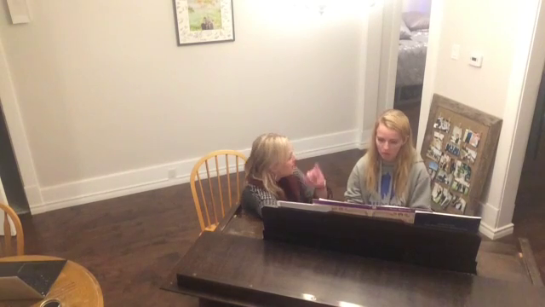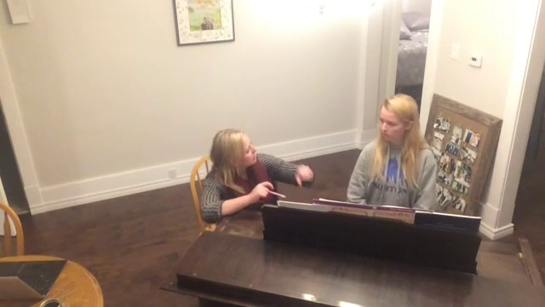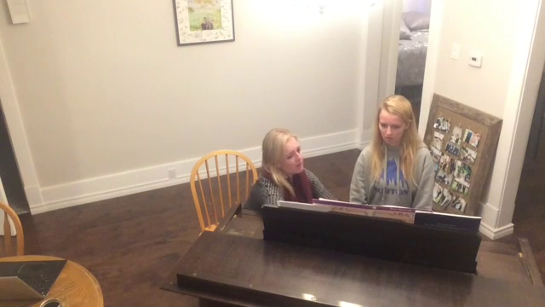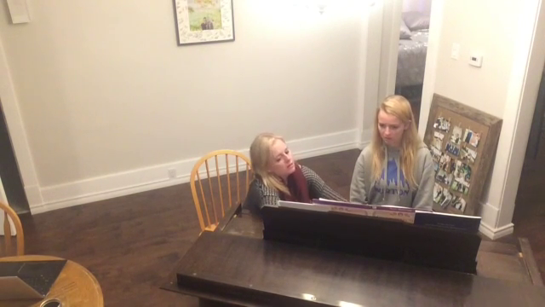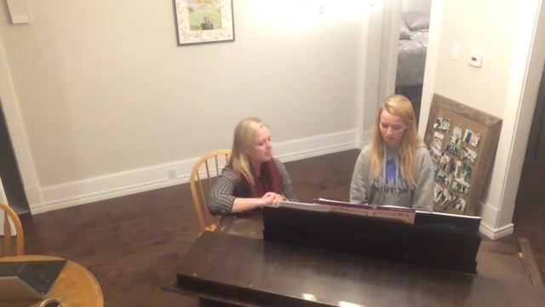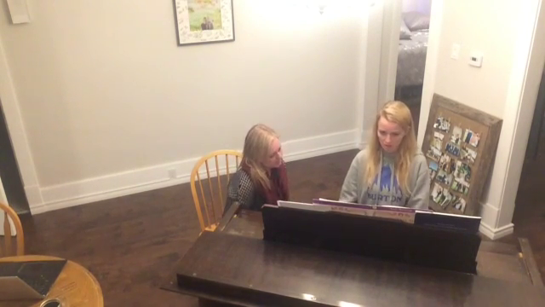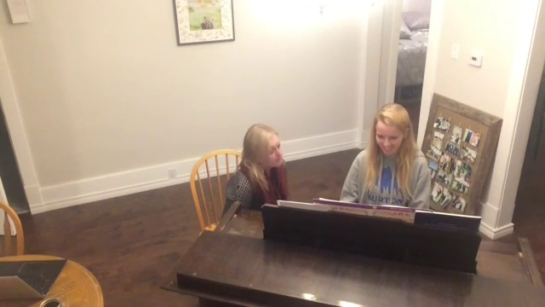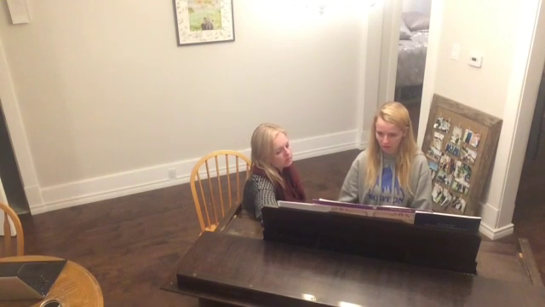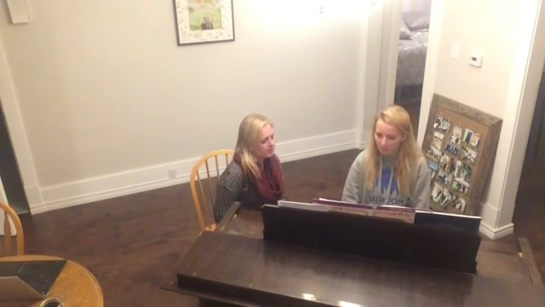So that G, it's tempting for your pinky finger to really fall hard there. So make sure you're emphasizing the thumb right there, because that's where that melody is. Da, da, da, da, da, da, da, da, and then it keeps going, right? Should I try that? Yes, try that. Try both hands right there. Good. That was a lot better too.